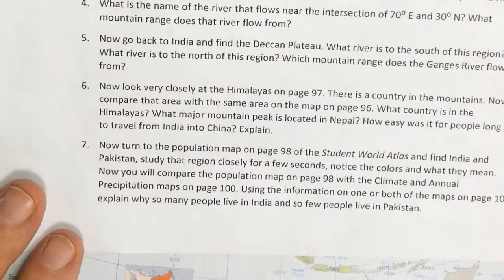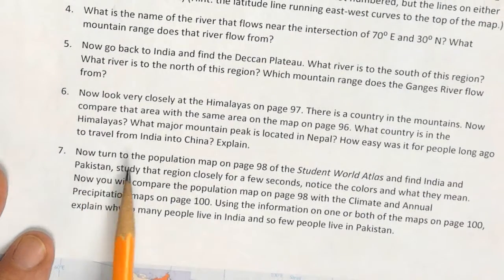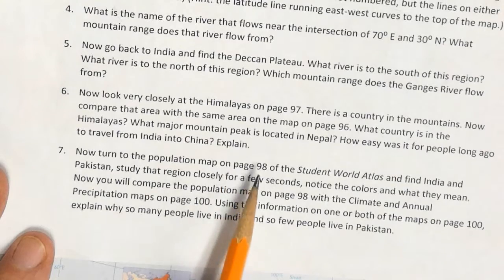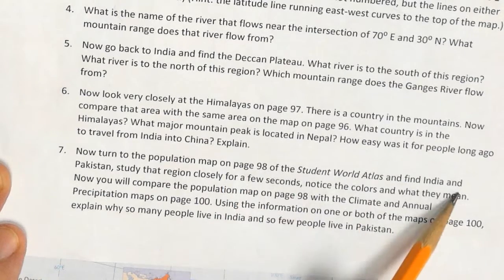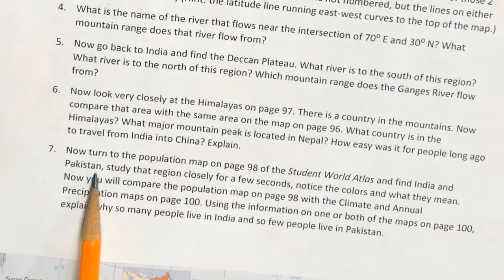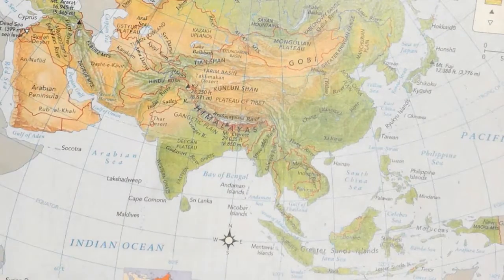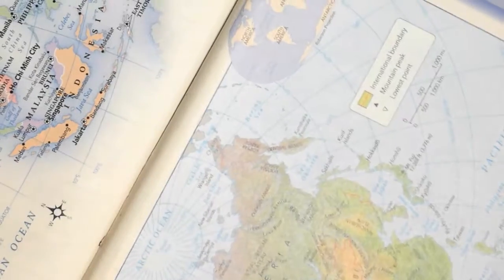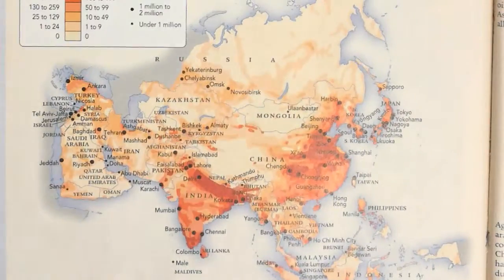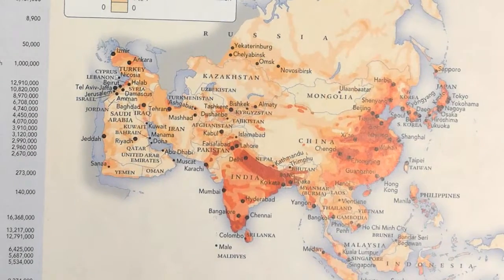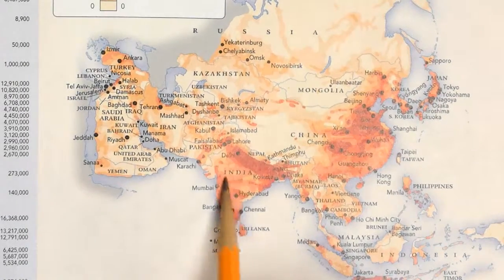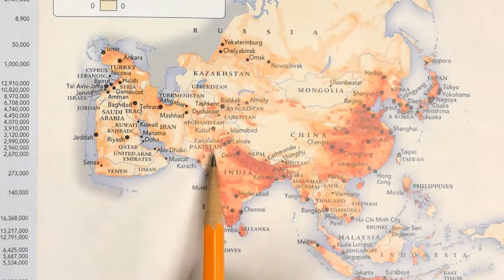Okay, number 7. Now, turn to the population map on page 98 and find India and Pakistan. Okay, let's see if we can do that. So we're going to page 98. Just one page over. And we're looking for India and Pakistan. And we found these guys once. Right there's India. Right there's Pakistan.